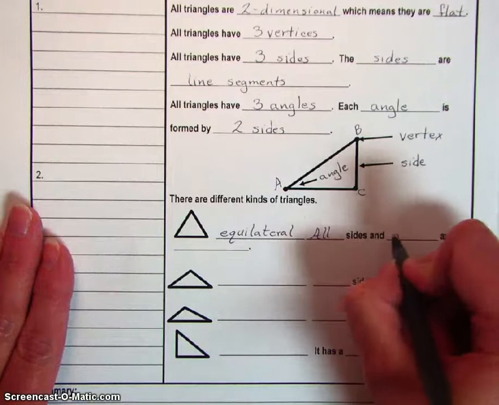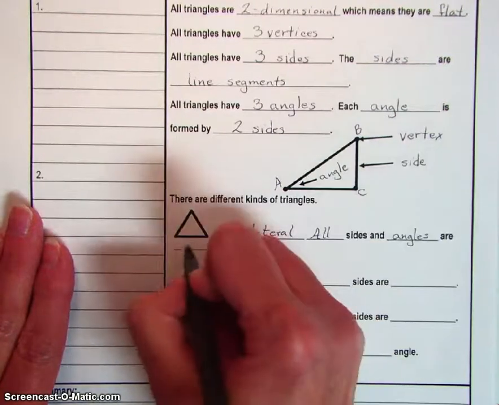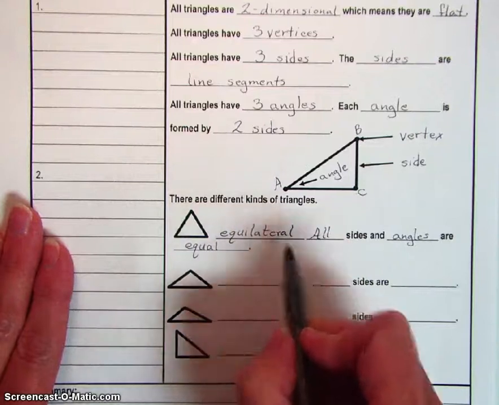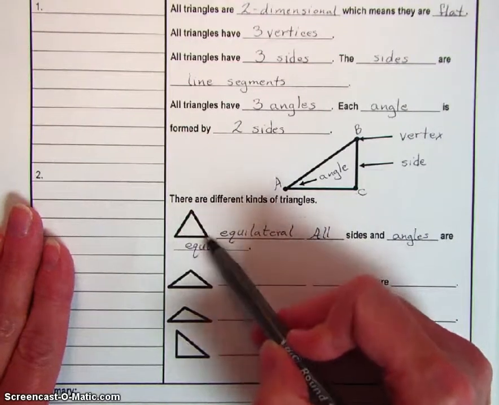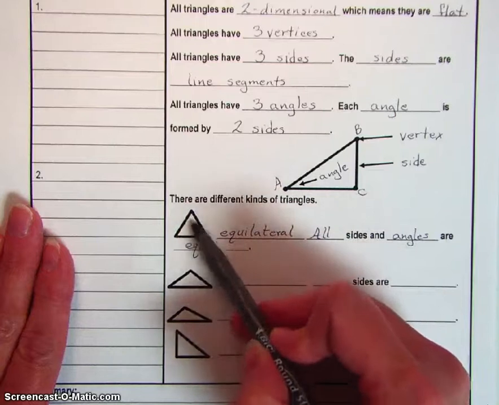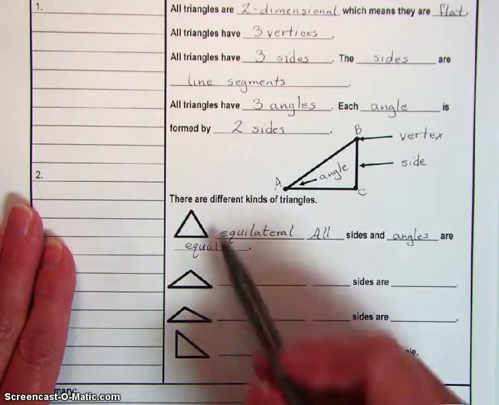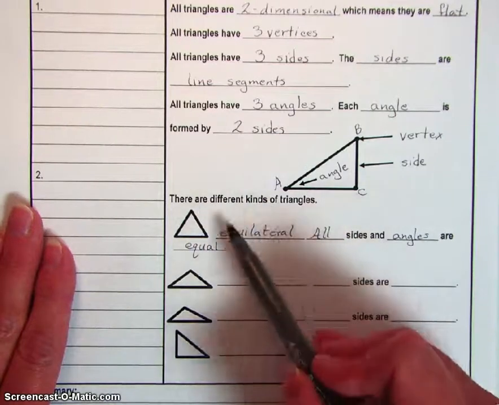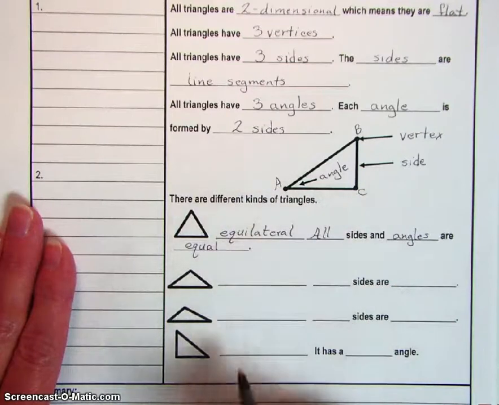and angles are equal, just like an equilateral triangle. So this side, and this side will all be the same length. This angle, and this angle are all going to be the same size, the same degrees. Sometimes you're going to find a large triangle, but if all the sides are the same length, it's still considered an equilateral triangle.